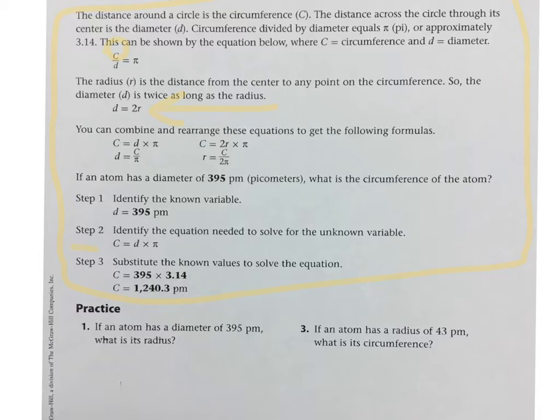All right, so number 3, if an atom has a radius of 43, what is the circumference? Now you're using that full equation. And if an atom has a radius of 65 picometers, what is its circumference? So for 3 and 4, you're actually doing a plug and chug the normal way. 1 and 2, you're going to have to think it through as to what they're asking you, and even check your work like you've learned to do in math. Check to see that you come out with the right information.